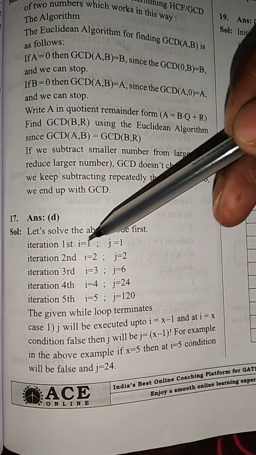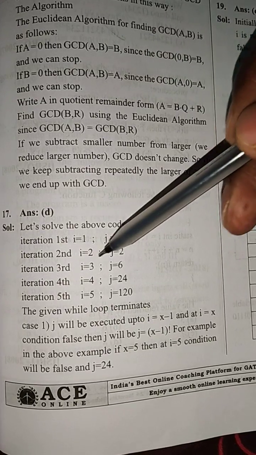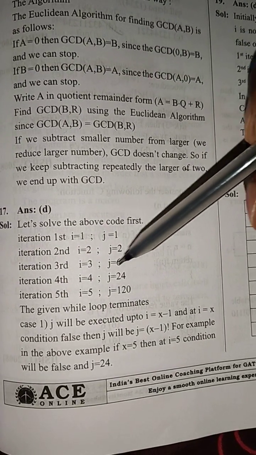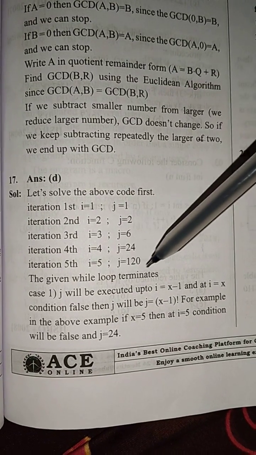Let's solve the following code. First iteration: i is equal to 1, j is equal to 1. Iteration 2: i is equal to 2, j is equal to 2. Iteration 3: i is equal to 3, j is equal to 6. Iteration 4: j is equal to 24. Then 5, 120. The given loop terminates.